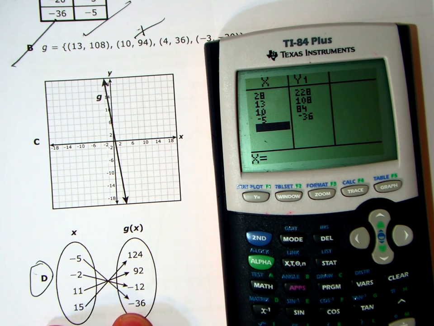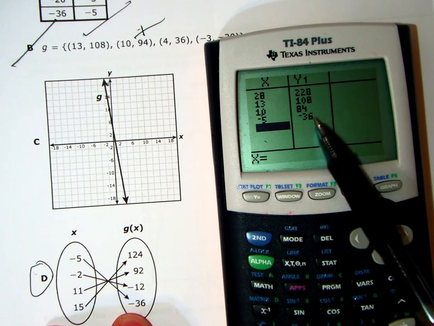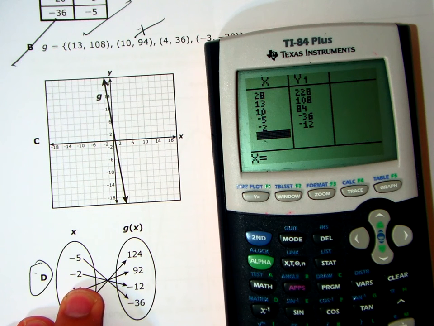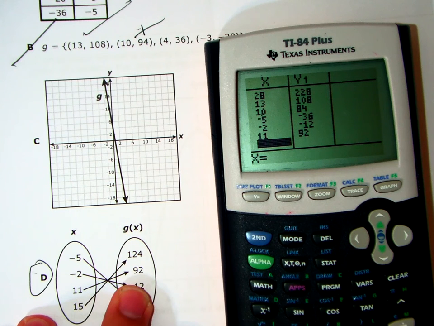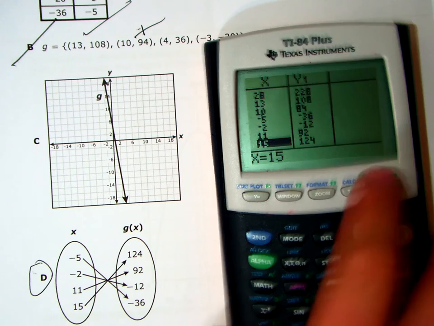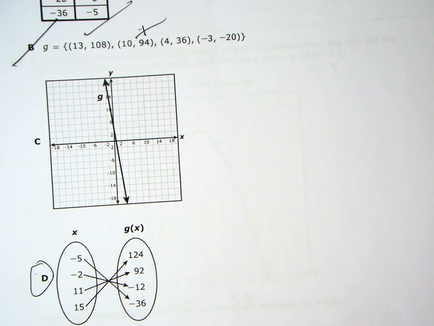Enter is what? -36. That's good so far. -2. Enter. That's what? -12. 11. Enter. That's what? 92. 15. If it's 124, that means we're good. 15, 124. That means we're good, right? So then the answer is what? D.